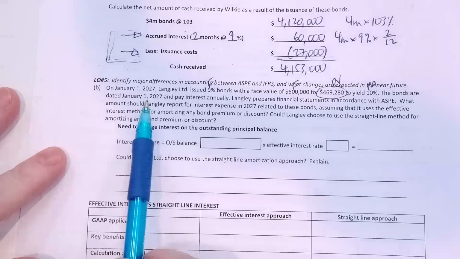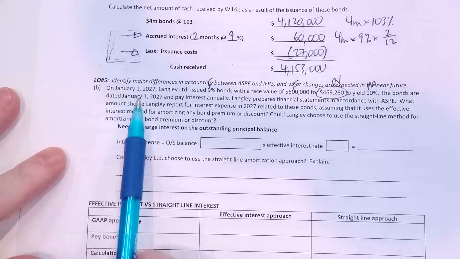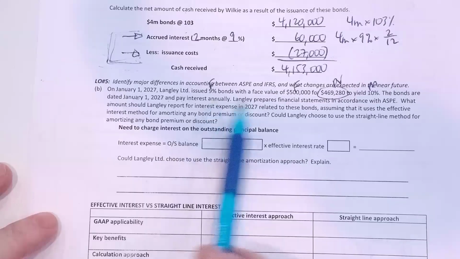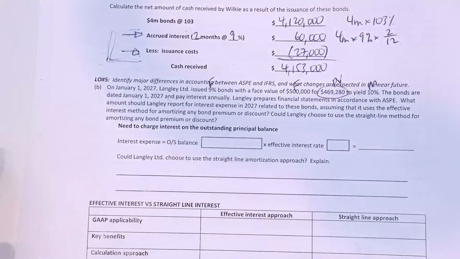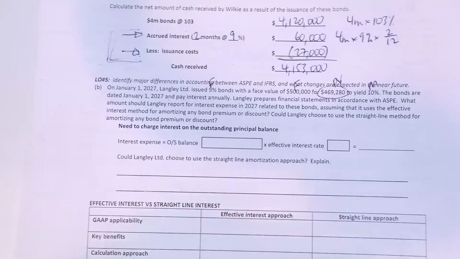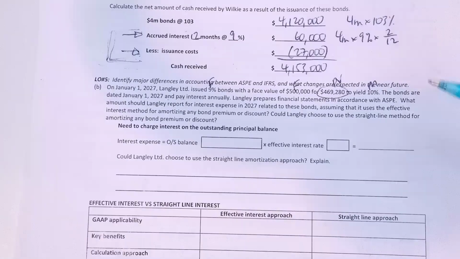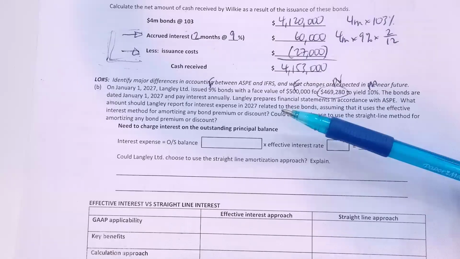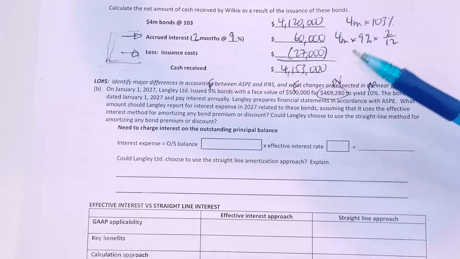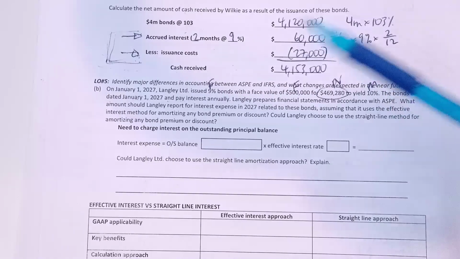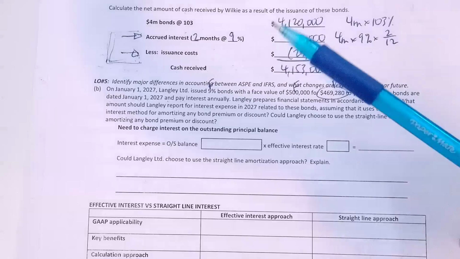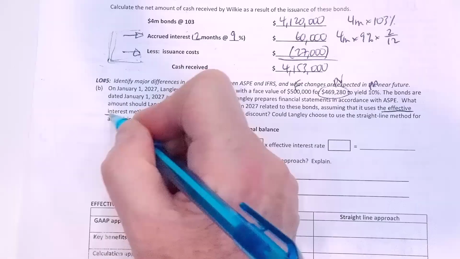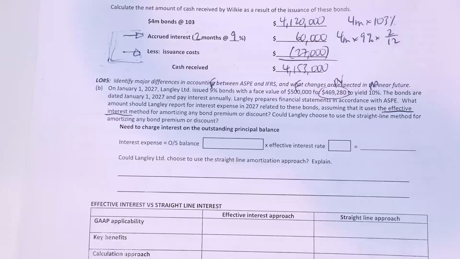The bonds are dated January 1st, 2027. Good, so no accrued interest. And they pay interest annually. Good, because that makes it easy. Langley prepares financial statements in accordance with ASPE. What amount should they report for interest expense in 2027 related to these bonds, assuming that it uses the effective interest method? So this is the method that we've been using the whole time.